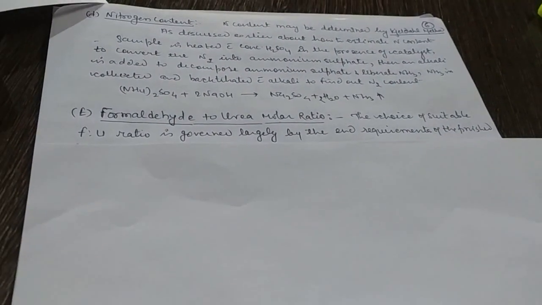So the choice of a suitable formaldehyde to urea ratio is governed largely by the end requirement of the finished fabrics. In general, the crease recovery and drop in strength, that is tensile or tear strength, at a given applied solid content are dependent on the formaldehyde to urea ratio. Loss of strength increases as the proportion of formaldehyde increases, and the drop in strength is also directly proportional to the crease recovery imparted.